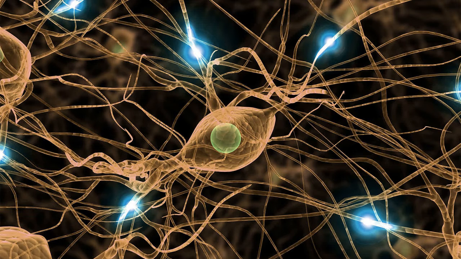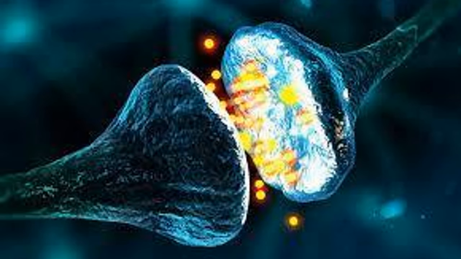Neurons. They allow our central nervous system to receive messages from the environment and respond as needed.